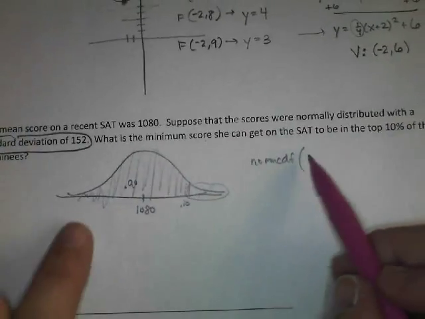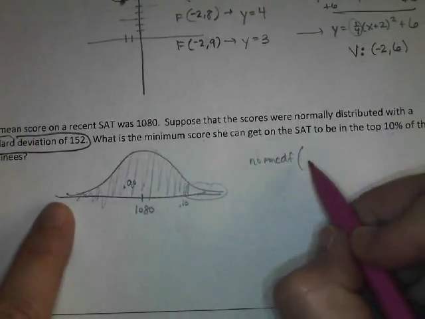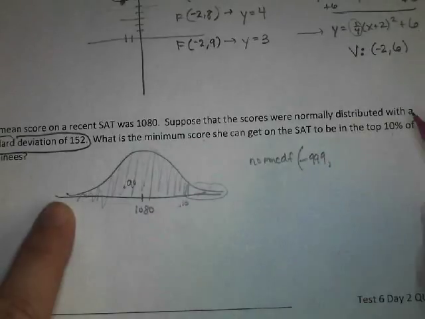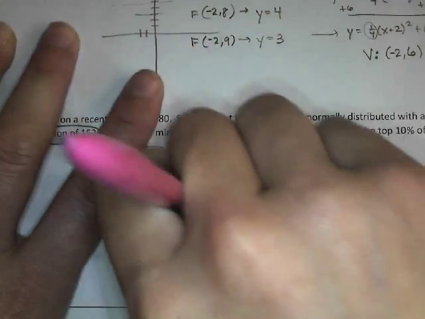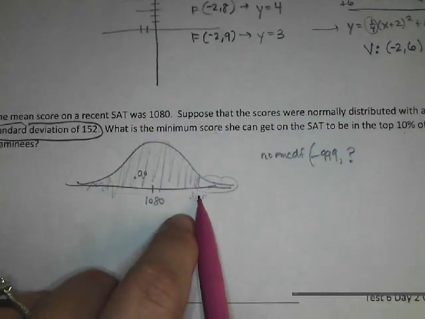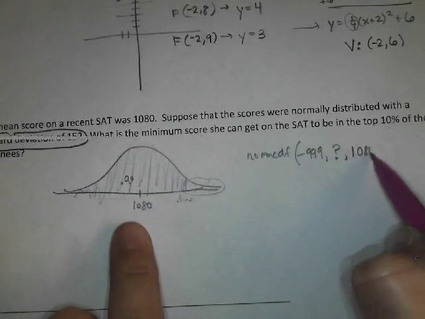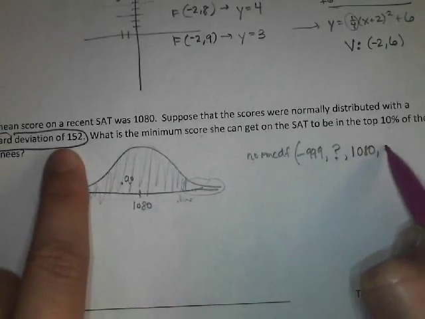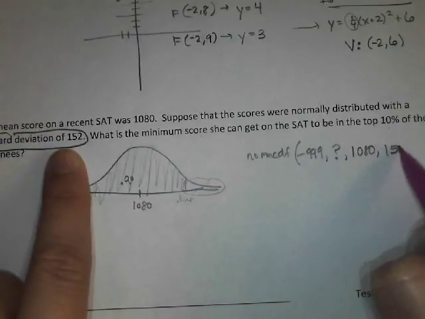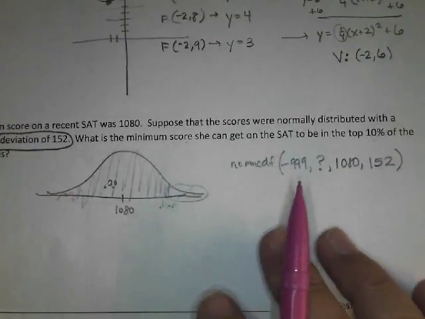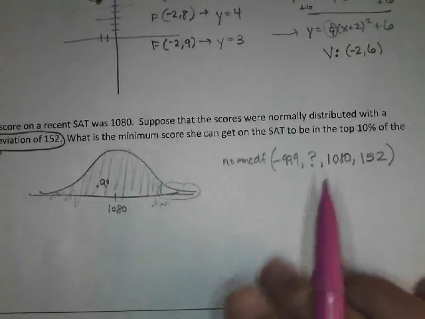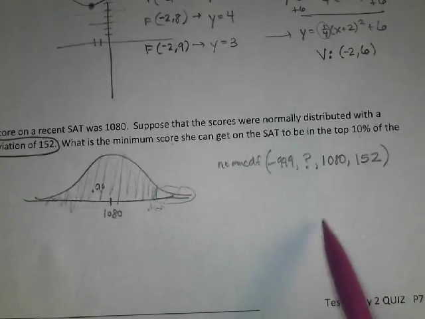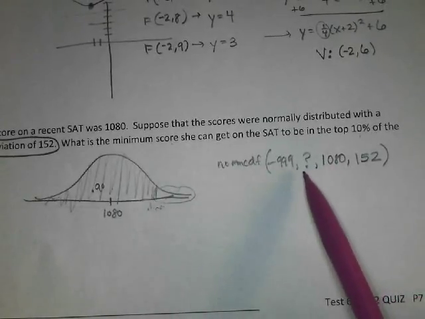The lower end of your interval is -999. The positive end of your interval is what we don't know, right? We don't know what score that's going to be at. Our mean is 1080, and our standard deviation is 152. Okay? Again, this was a multiple choice, so we could have taken our 4 answers and plugged them in and kind of guessed and checked. But that's what I'm going to have you do here anyway. So just guess a score, okay?